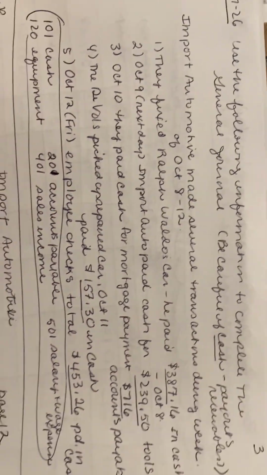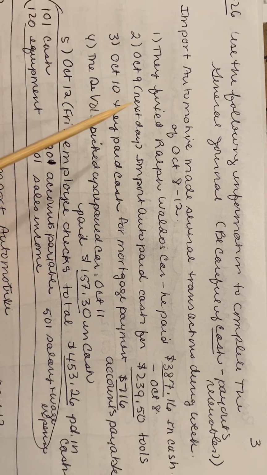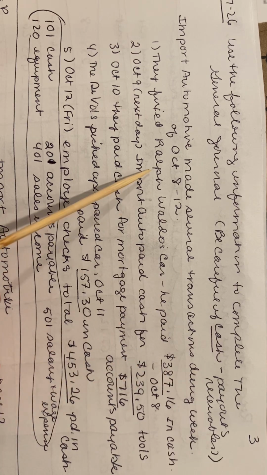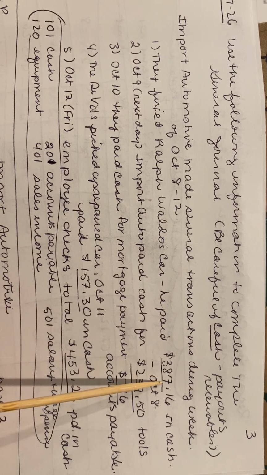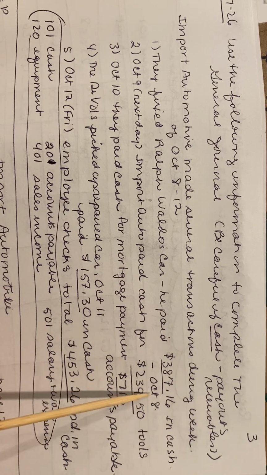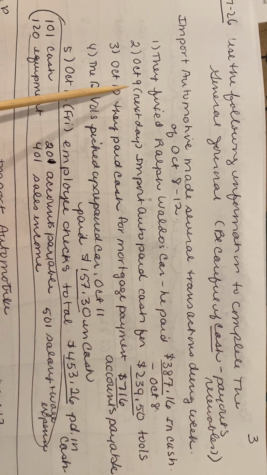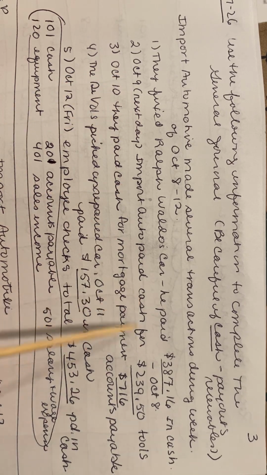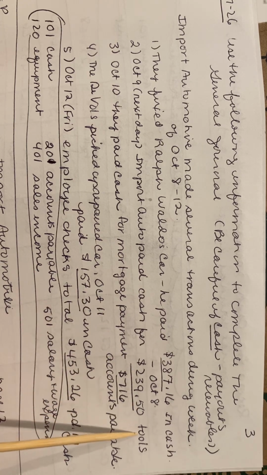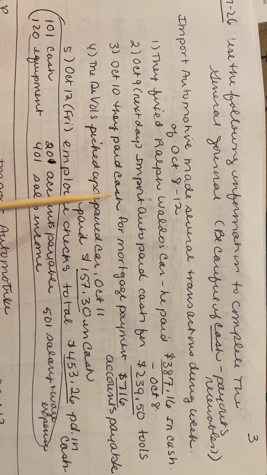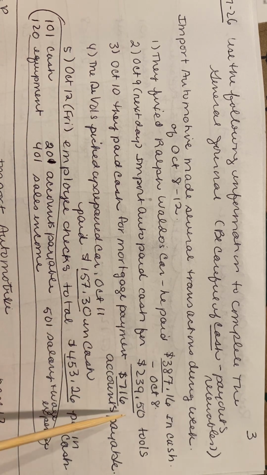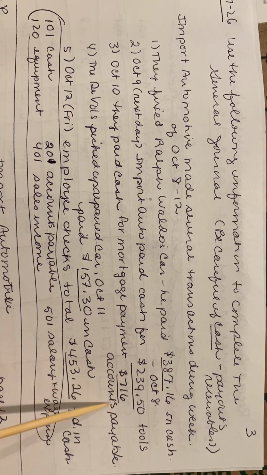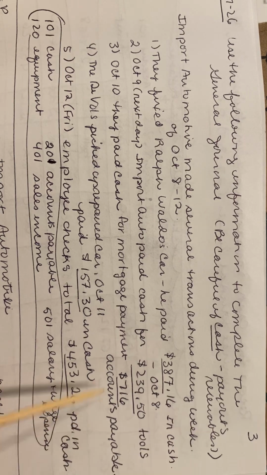So I have number 1, they fixed Ralph Waldo's car, and he paid them $387 in cash on October 8th. That's one thing that happened. The next thing, on October 9th, Import Auto paid $239 cash for tools. On October 10th, they paid their mortgage payment by check, which was $716. That's accounts payable, so I wrote that.